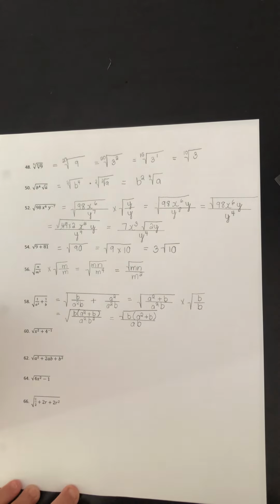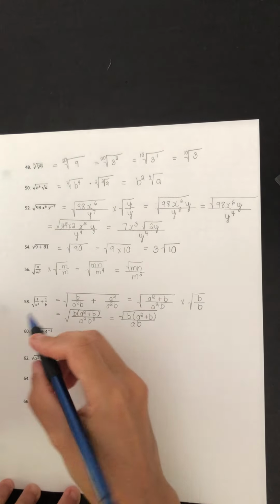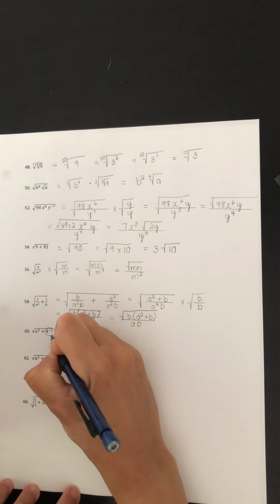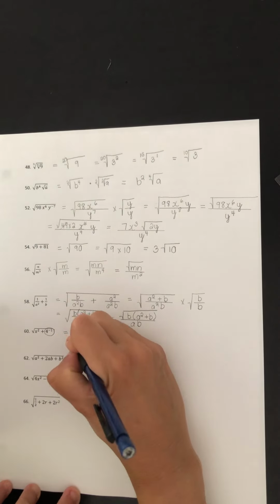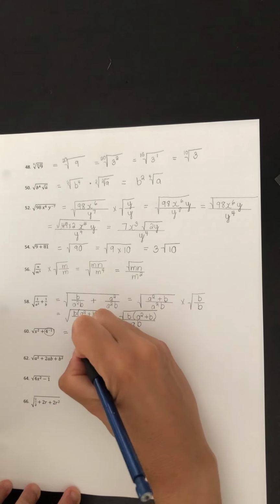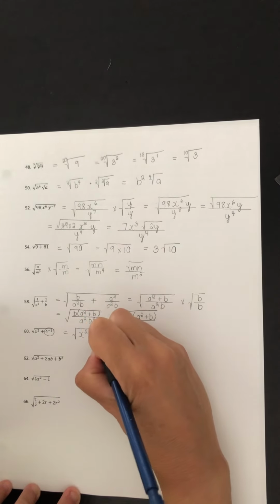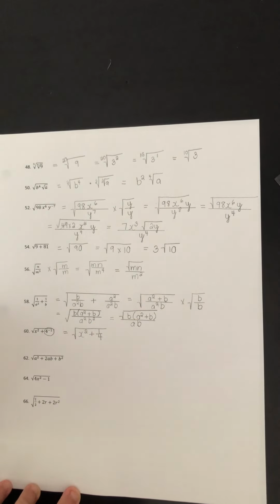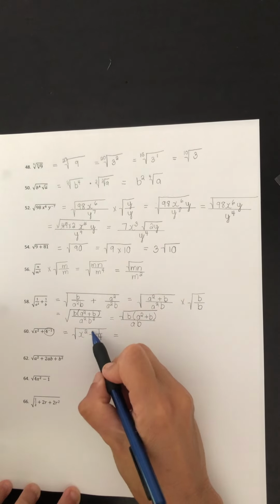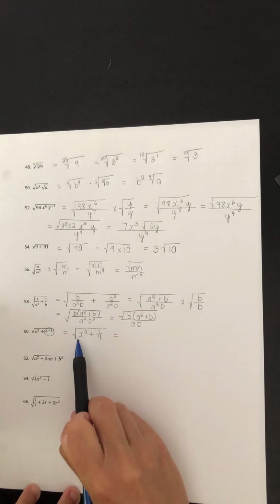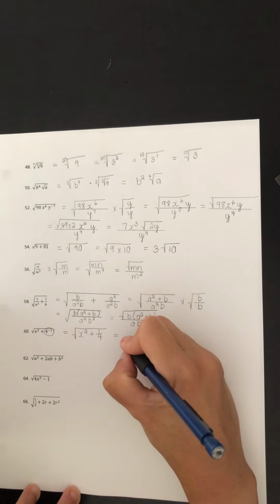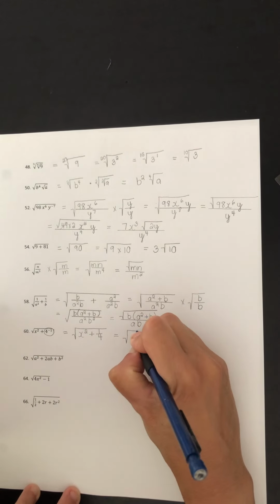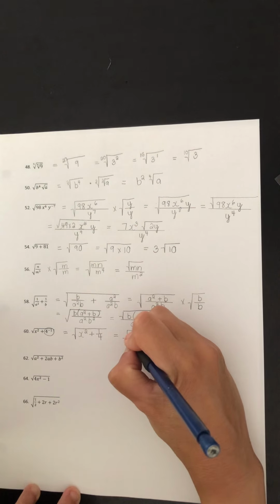Okay, problem 60. So the first thing we'll do is take 4 to the negative 1 and change it to a quarter. So this is now x squared plus 1/4. Now, again, if we actually want to add here, x squared, which is currently over 1, needs a denominator of 4. So we can change it to 4x squared over 4.